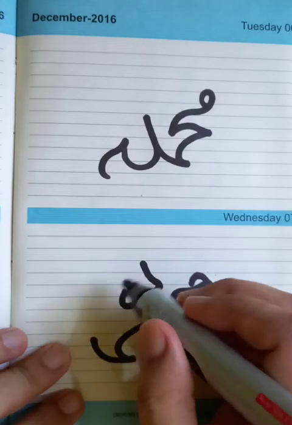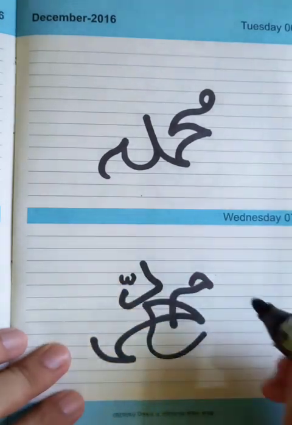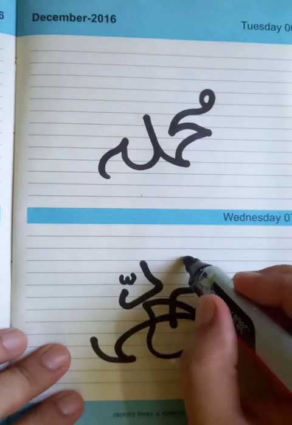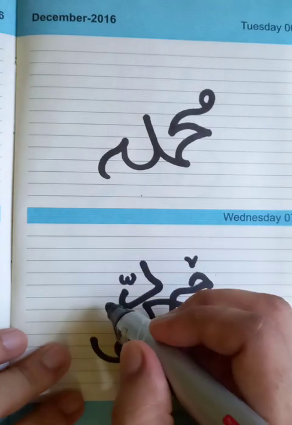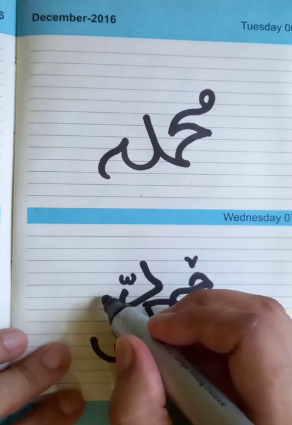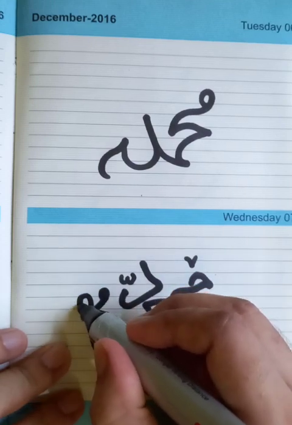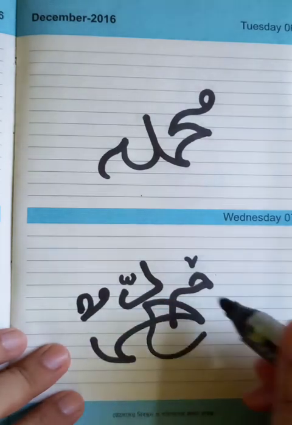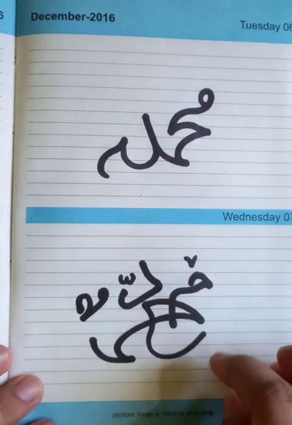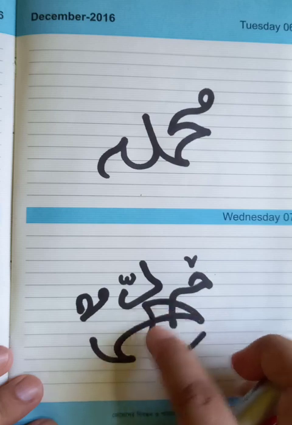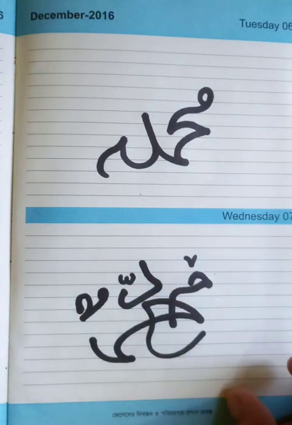Okay, and we're going to put one symbol here, and this is like this one, and the last one we're going to have final ornamentation here. So it's a little bit complex, but this is also meem, ha, meem, and dal. So there's the Arabic calligraphy.